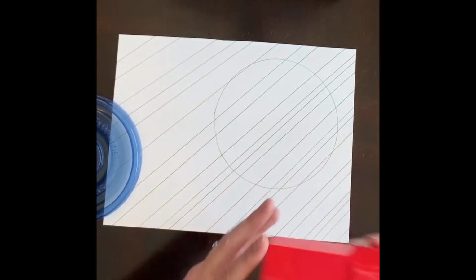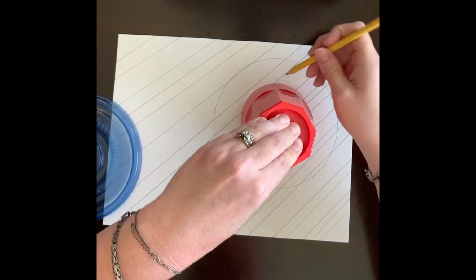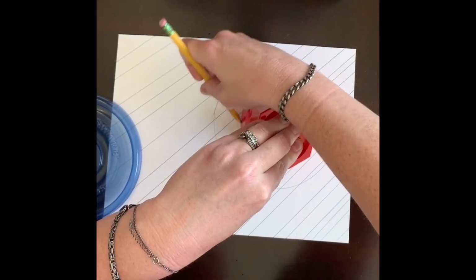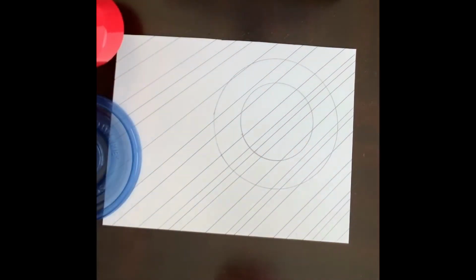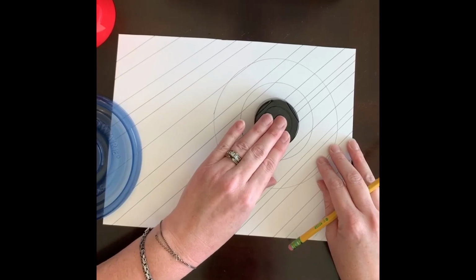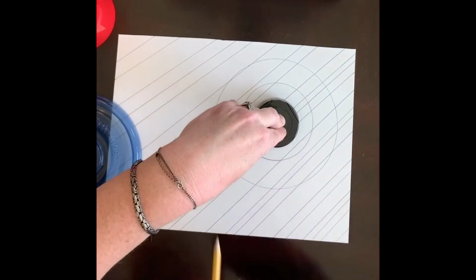And I think I'm going to do another circle. This is the next size down. And I'm going to trace the cup the same way. This time I can go all the way around. And I'm going to add this one. And I think for this project, I want to put it right in the middle. Go all the way around.